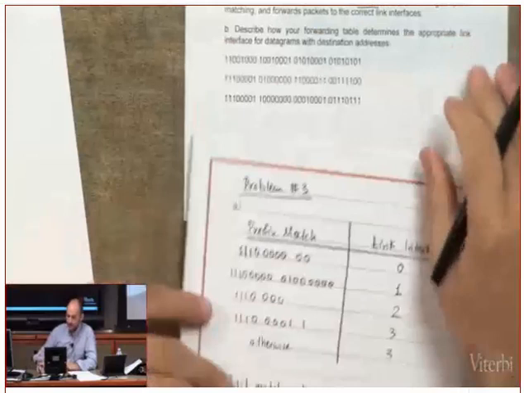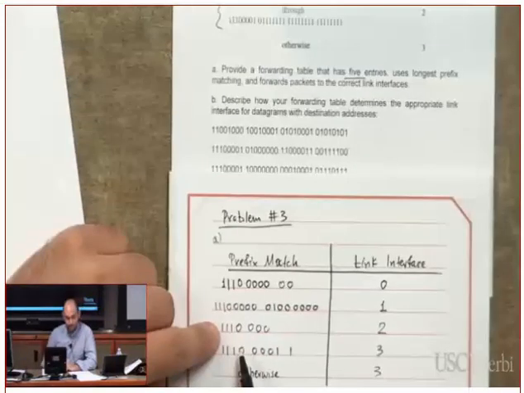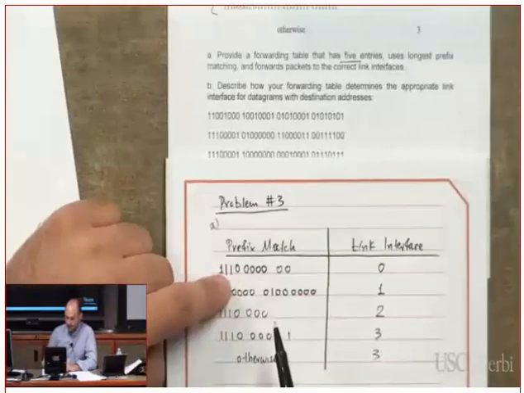Let's create a destination address range, and then link interface. So what is the address range that goes to the prefix match?